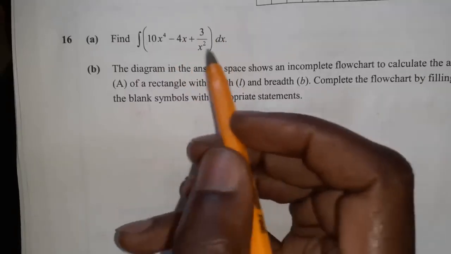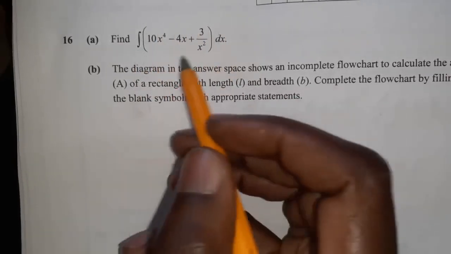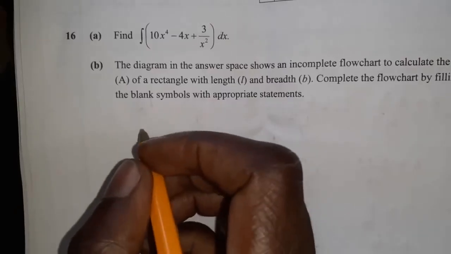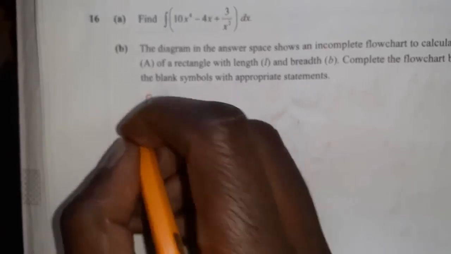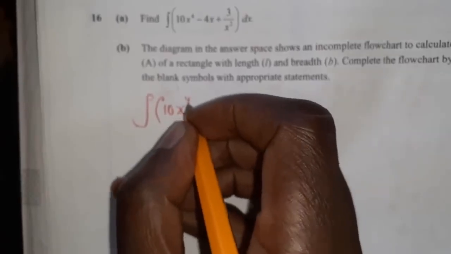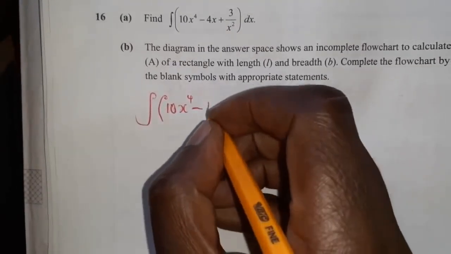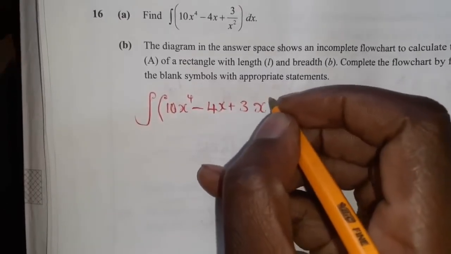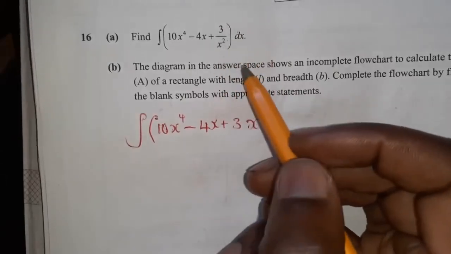We have this one now, which is integration, calculus. Let's work this out. So what are we supposed to do? We are integrating. How do we integrate? So first of all, we need to write it as it is. We say 10x to the power 4 minus 4x plus 3x to the power negative 2. This one we need to change. We write this part. Are we together?